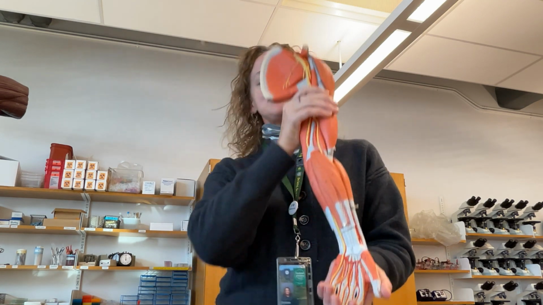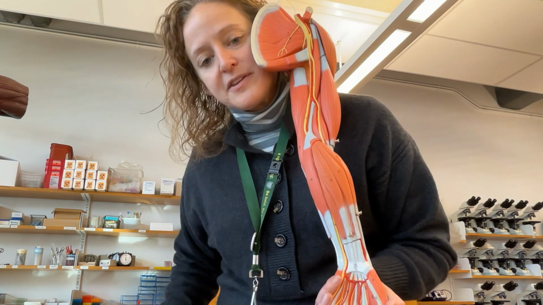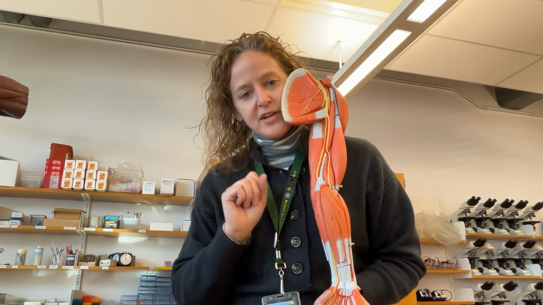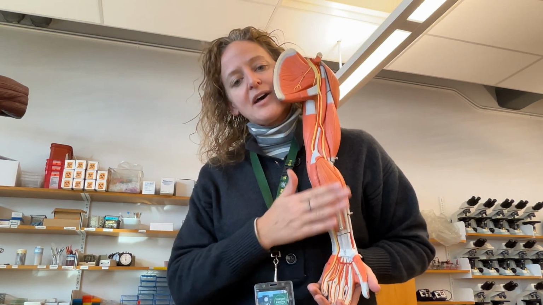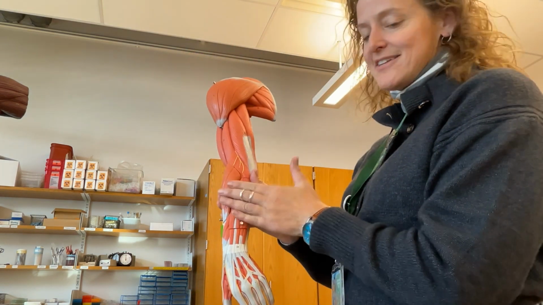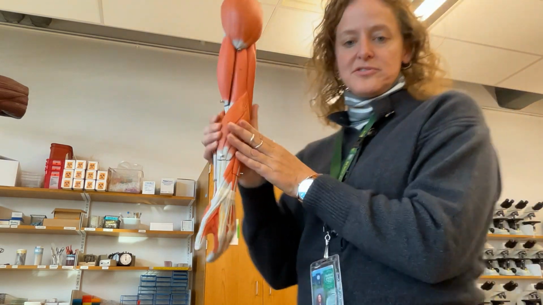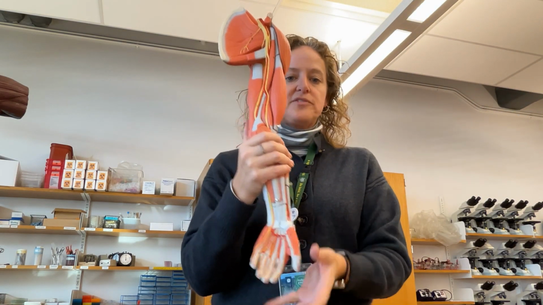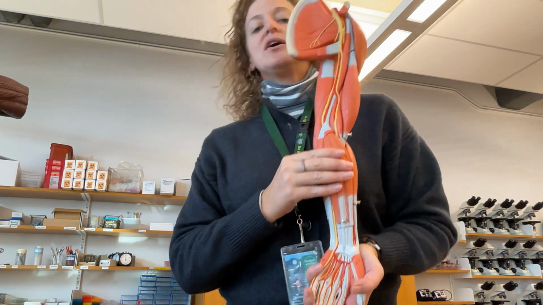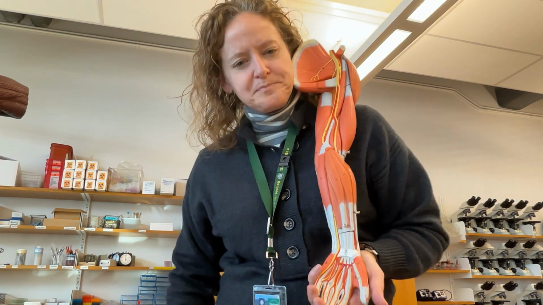On the anterior side, palm side, we have the flexors. So your first thing to memorize is palm side, flexors. Not palm side, extensors. Back of hand, extensors. Front of hand, palm side, flexors. You're just gonna have to memorize these and you can do it.